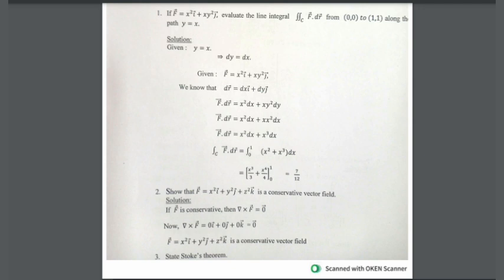Our second problem is to show that the given F⃗ is a conservative vector field, which means if the curl, that is irrotational, is equal to 0, we say that the field is conservative. If F⃗ is conservative, then del cross F⃗ equals 0. Okay, this is the rule. Taking the converse, del cross F⃗ equals 0 i⃗ + 0 j⃗ + 0 k⃗, which equals 0. So I can easily say that the given F⃗ is a conservative vector field.